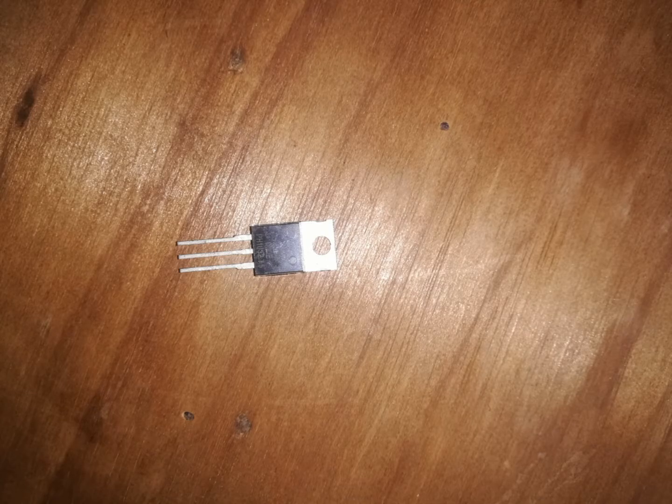TRIAC, or triode for AC, is the semiconductor device widely used in power control and switching applications. It finds application in switching, phase control, chopper designs, brilliance control in lamps, speed control in fans, motors, and etc.